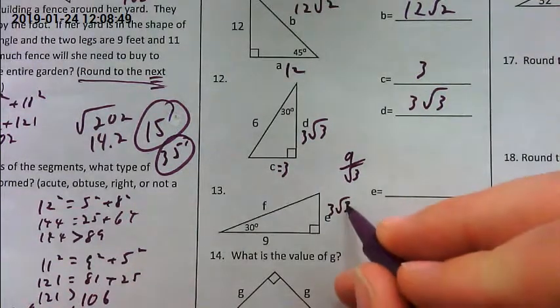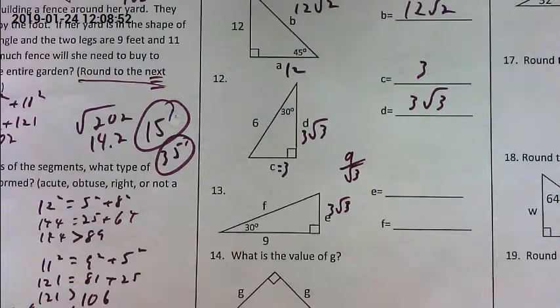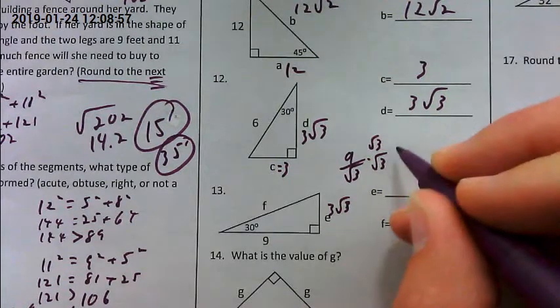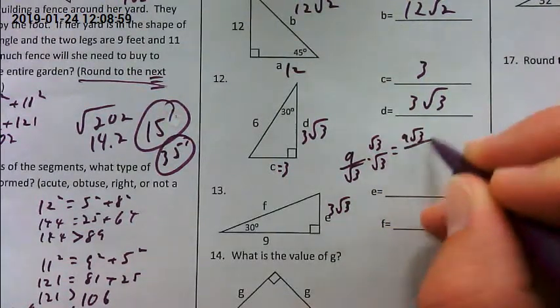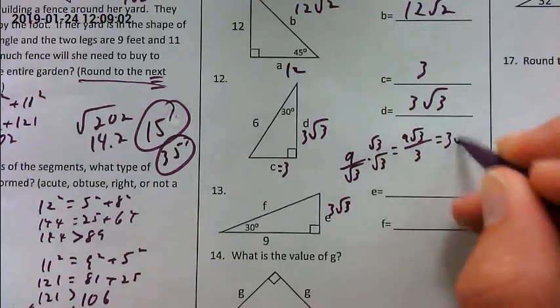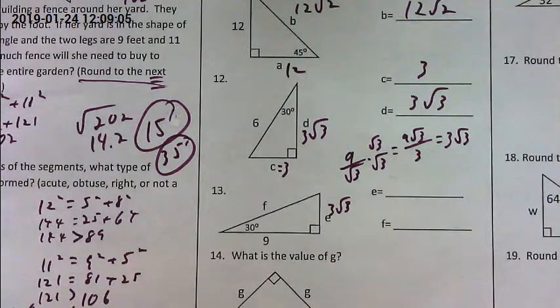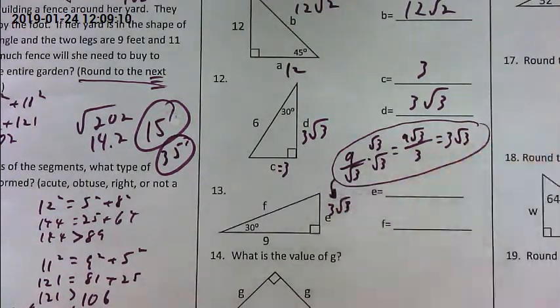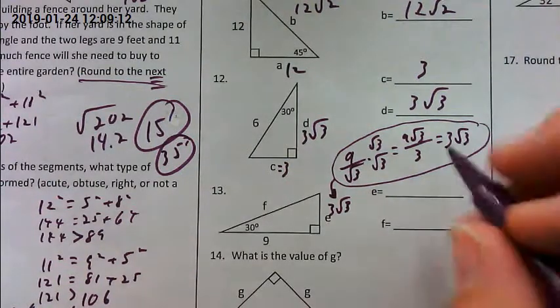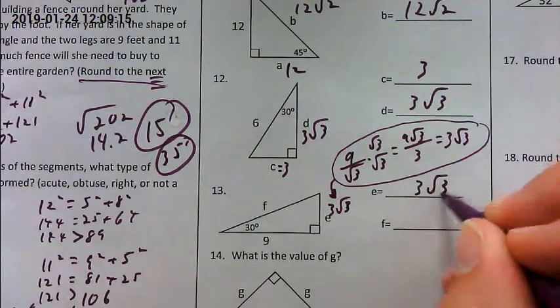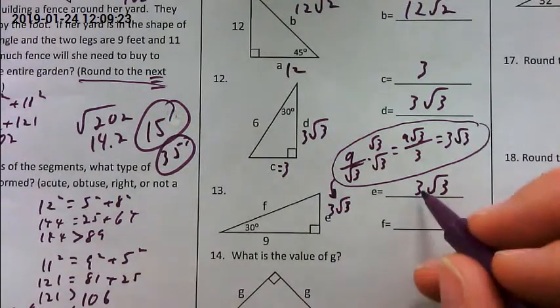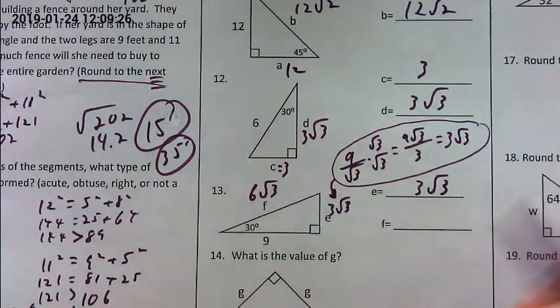Now, if you don't know how to do that without showing work, then you have to show how you rationalize the denominator. You multiply both the bottom and top by radical 3. So the top becomes 9 radical 3, the bottom becomes 3, and it becomes 3 radical 3. Again, that's your work for this answer right here. Don't want you to get that confused. All right, so that's 3 radical 3. The hypotenuse is what compared to the short leg? Double. So multiply that by 2. 6 radical 3.